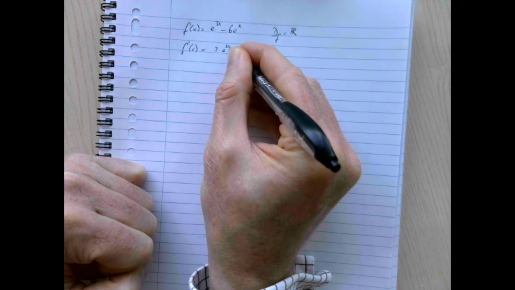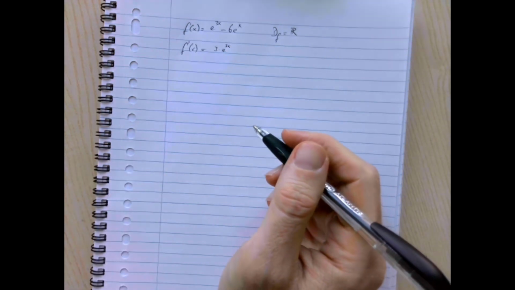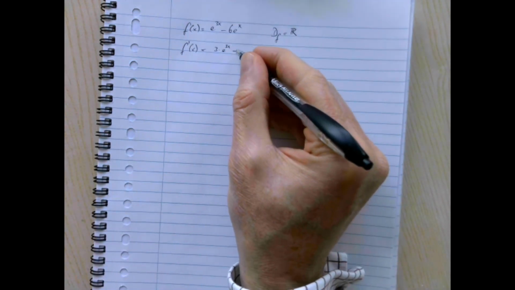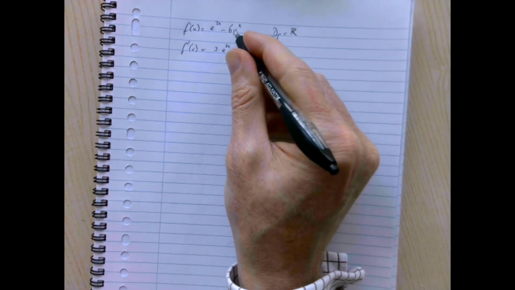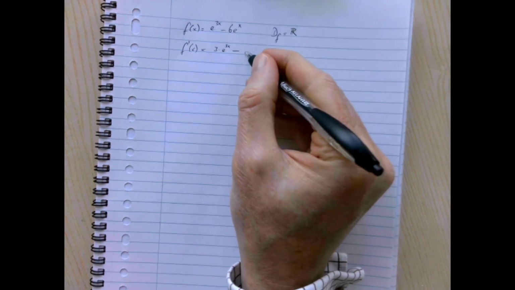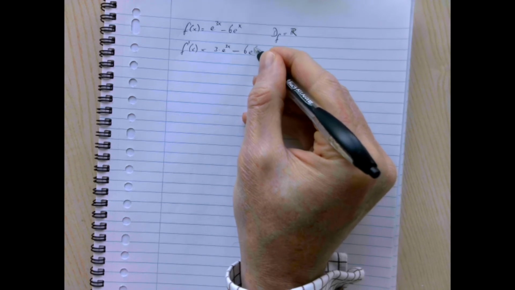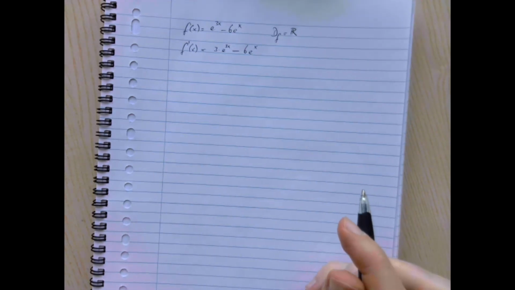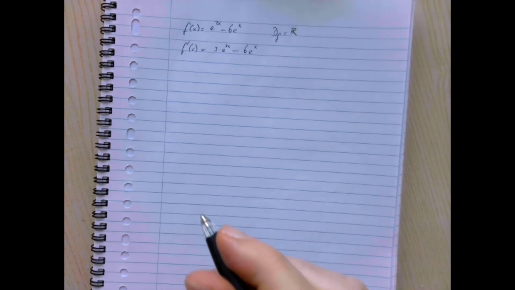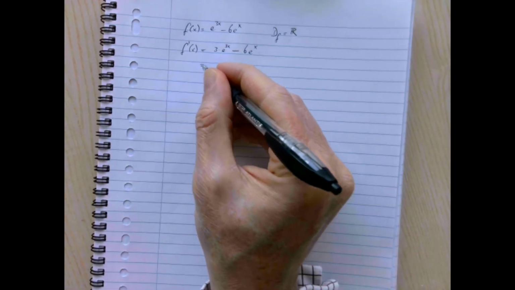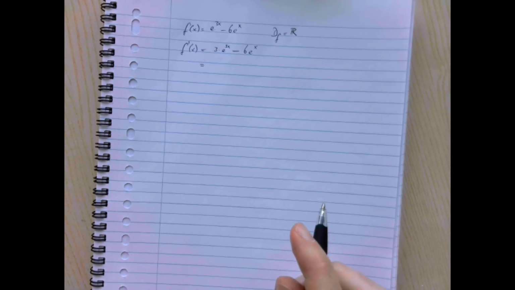We multiply by the derivative of the exponential function, which is itself. And the second bit gives us again minus 6 times the derivative of the exponential, which is again the exponential itself. So this is the derivative of this function f, and we want to factorize it because we want to find the stationary point. We want to find out when it's 0.